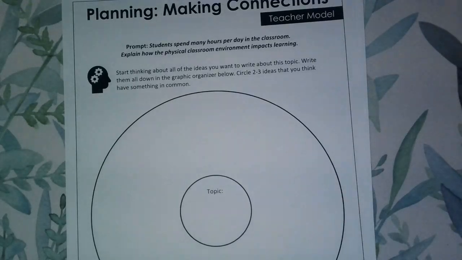All right, ladies and gentlemen, so during the last lesson we thought about how an explanatory essay comes together. We looked at the elements, we also looked at the example essay. So today we're going to be talking about how to brainstorm ideas for your explanatory essay writing and also determine the connections between those different ideas and just start to get our ideas together.